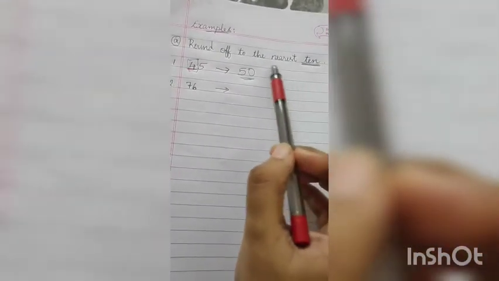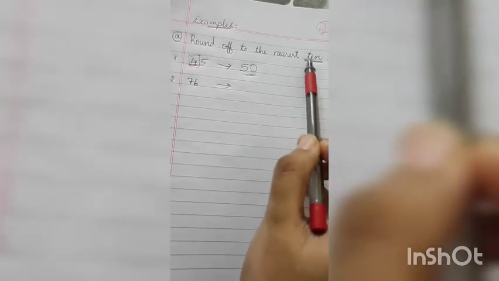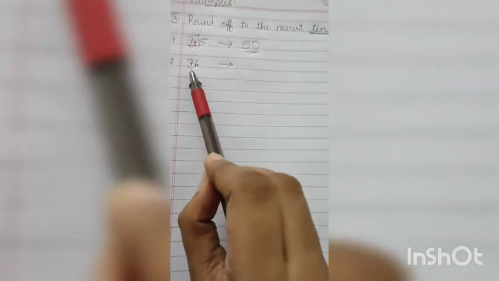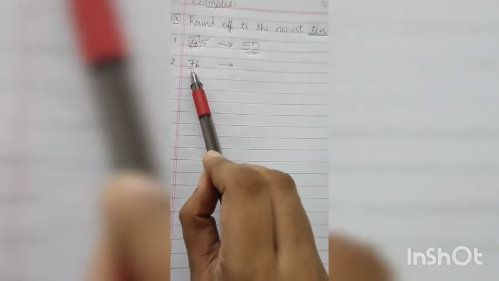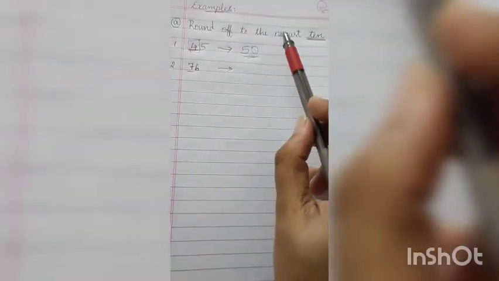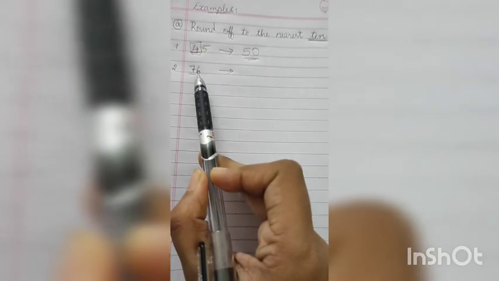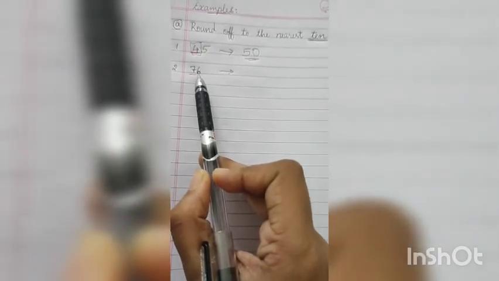76. What should we do? We should underline the number in the place value to be rounded. So, to the nearest 10. So we underlined the number in the 10's place. So we have underlined 7 here because it is in the 10's place. We are rounding it off to the nearest 10, right? Now look at the number towards its right. What is the number? It is 6.